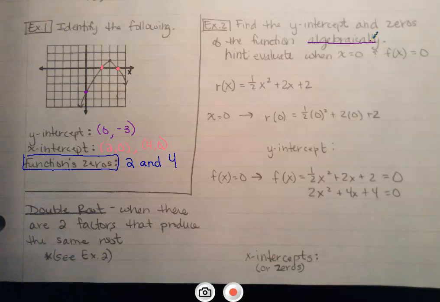In the first one, I've started it out a little bit. Here's our function: r of x equals 1/2 x squared plus 2x plus 2. Our hint said evaluate when x equals 0. Well, that's what I did. I put r of 0 equals 1/2 of 0 squared plus 2 times 0 plus 2. If I solve this, 1/2 of 0 squared is 0, plus 2 times 0 is 0, plus 2.